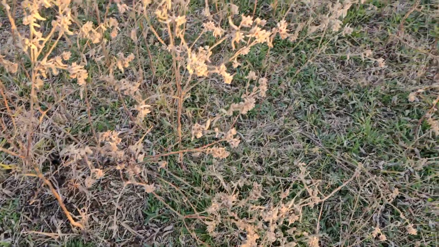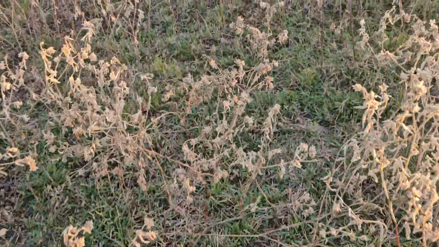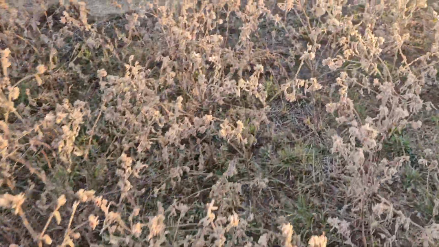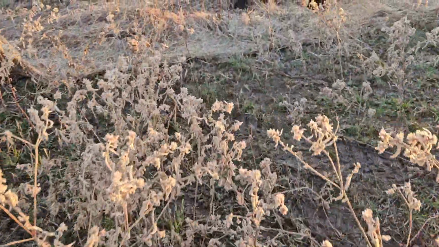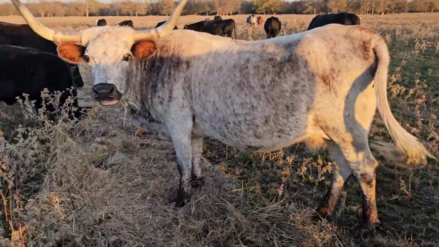So we're kind of still in the old sixth section. And it's pretty good grass here. They didn't graze here when I pinned them up to feed them for a while, but there's some pretty good grass here. I finished rolling out the hay.